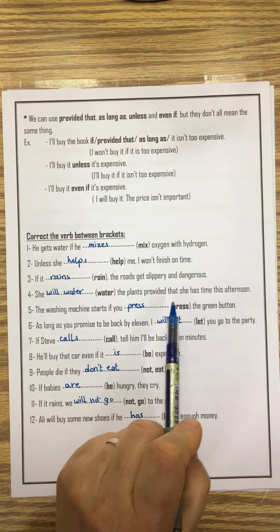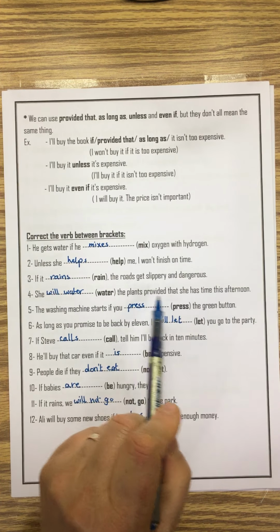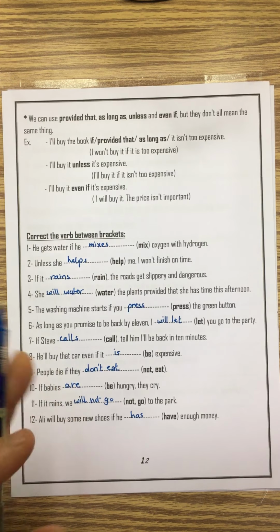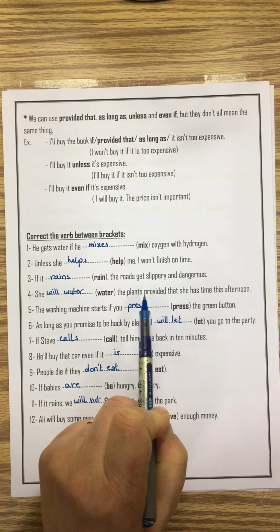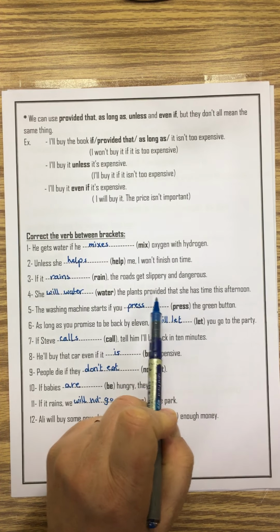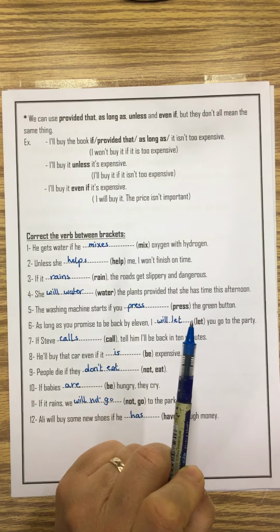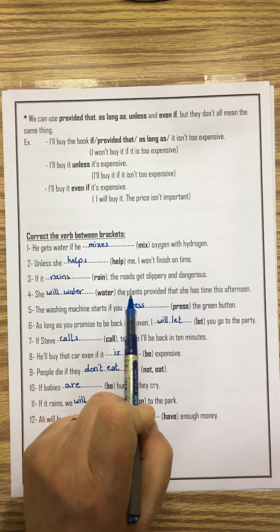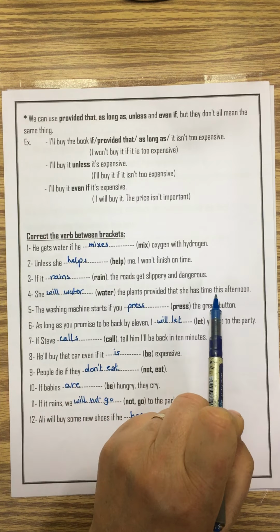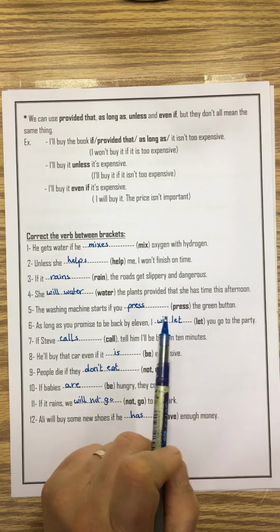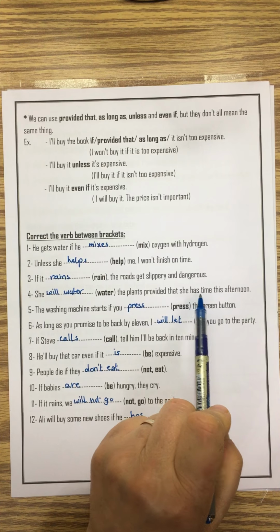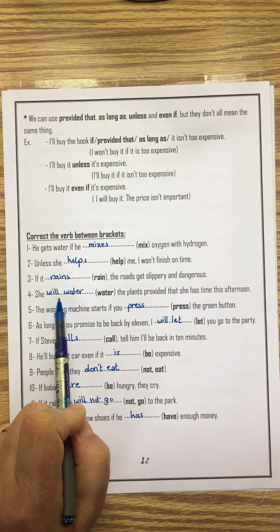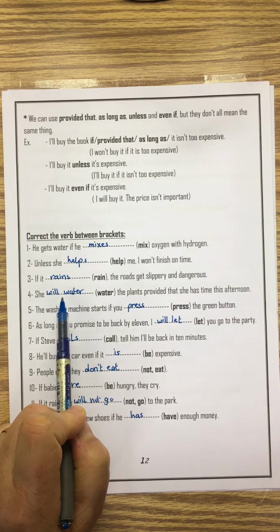Okay, we said provided that is like the word if. Cross it out if you are not sure of the meaning, and put if instead, because provided that means if. She will water the plants if she has time this afternoon. Okay. Now here provided that should be followed by simple present, has. The other part should be will because here provided that comes with if clause 1.